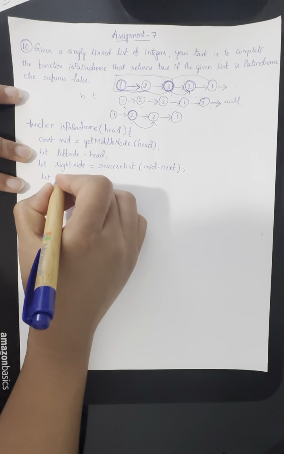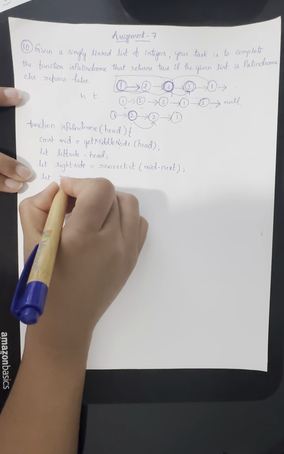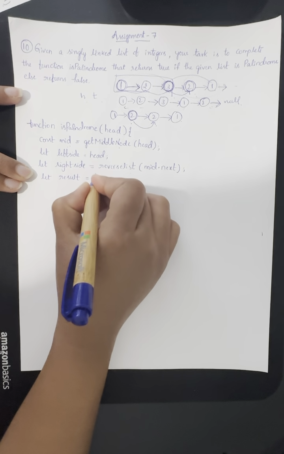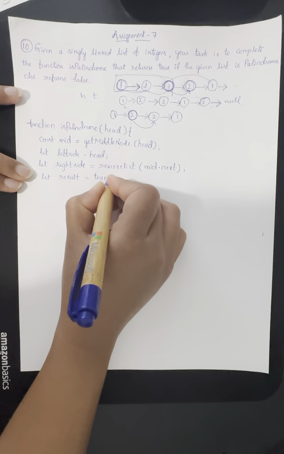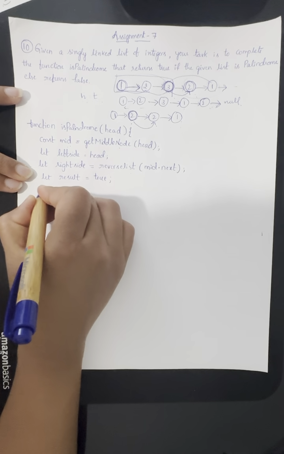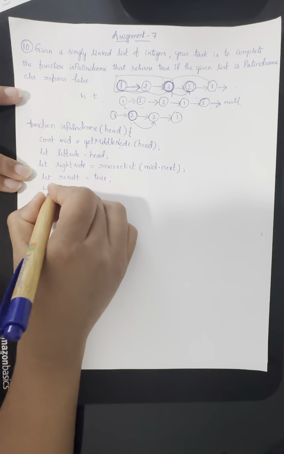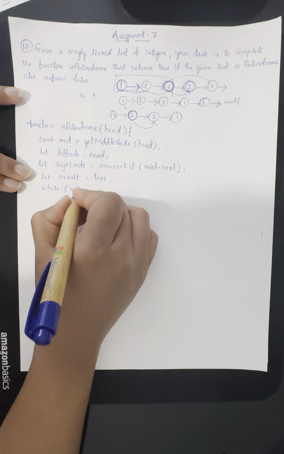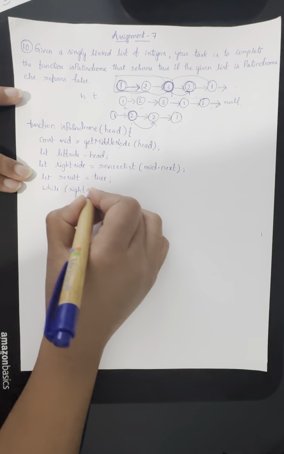Then I'm declaring a variable called result, which is a boolean, and I'm initializing it to true. So let's start a while loop which continues until the right side becomes null.